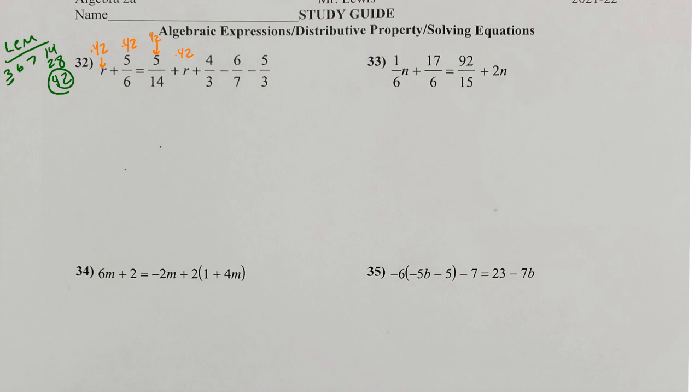This is not the only way to do this problem, by the way. Because this problem, I'd probably add and subtract fractions to make my life easier. But I know you guys hate fractions. So the first thing I would do if you guys hate fractions as much as you do is I would multiply every single thing by 42. So then this becomes 42R.